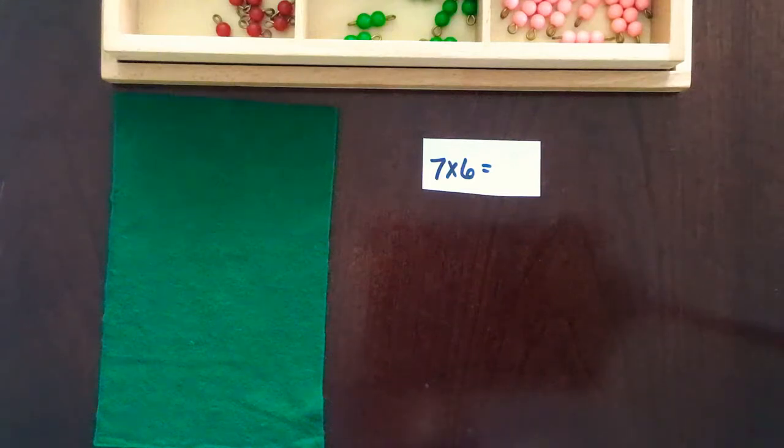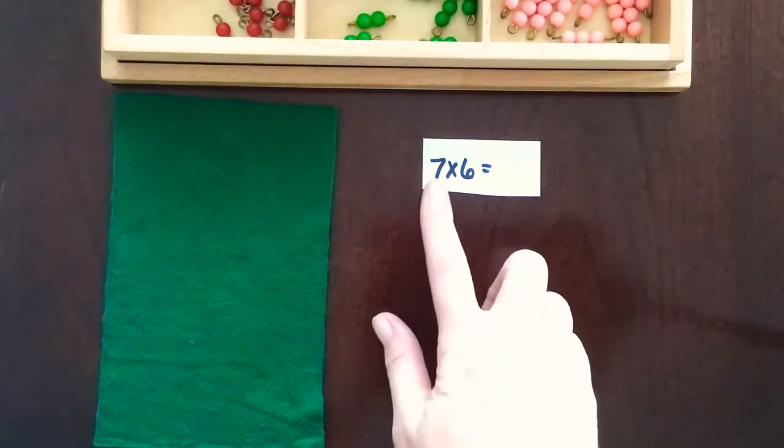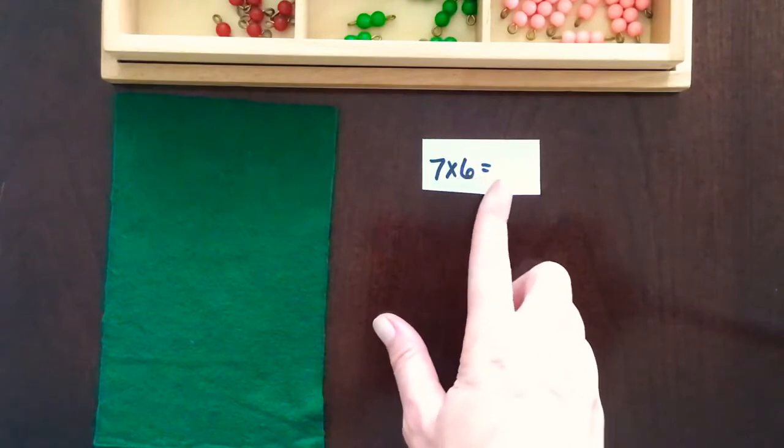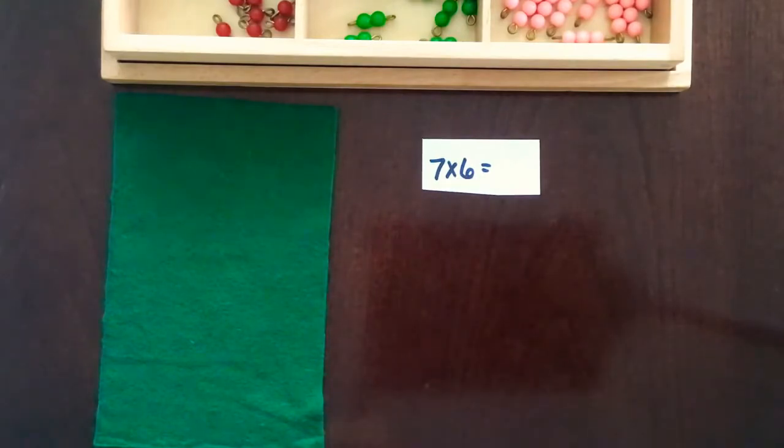Today's lesson is called Inverse Products, and to start we have a multiplication problem. 7 times 6 equals blank. So let's go ahead and take 6 bead bars of 7, okay?